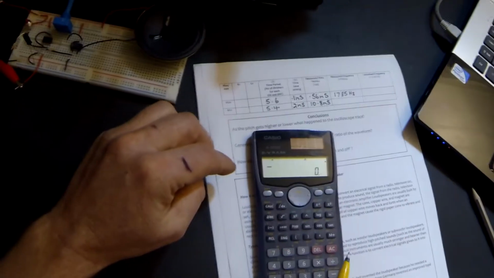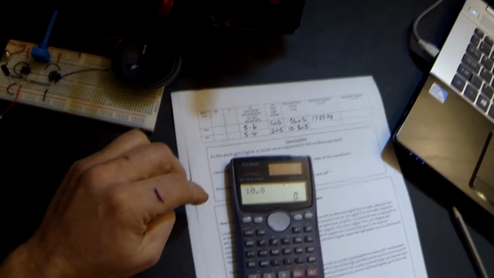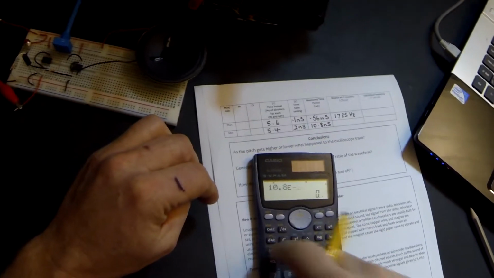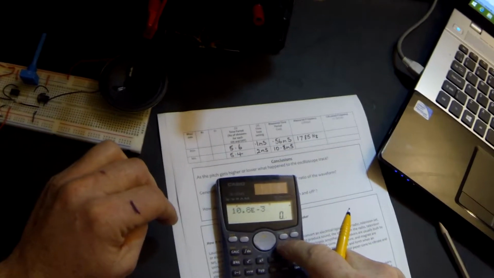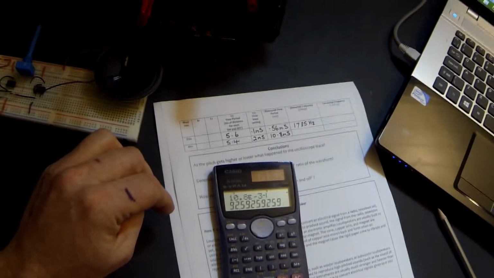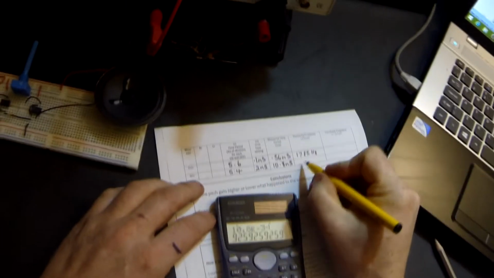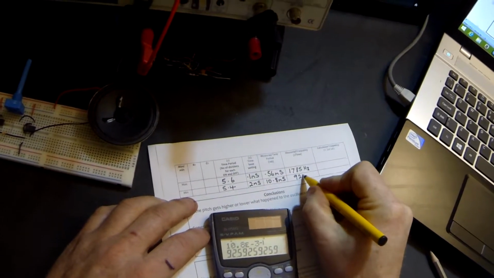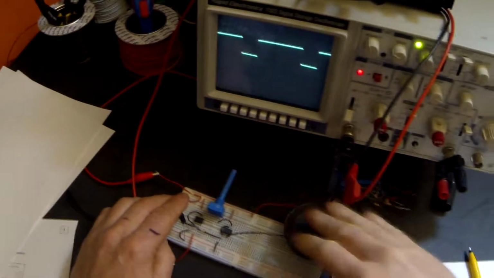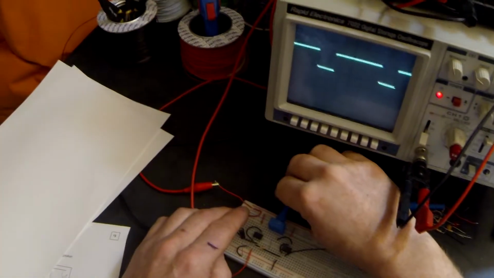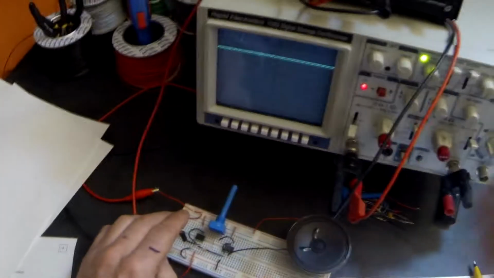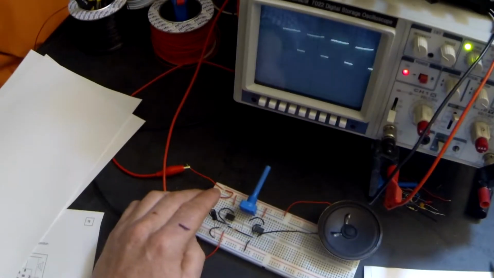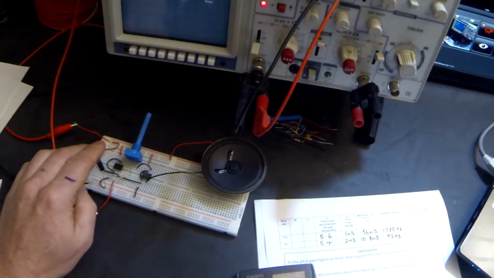Our other one was 10.8 exponent minus 3 milliseconds, and x to the minus 1 of that to give us frequency equals 92.59, so about 92 hertz. So what we're saying is that our waveform varied between 1785 and 92 hertz in this circuit.